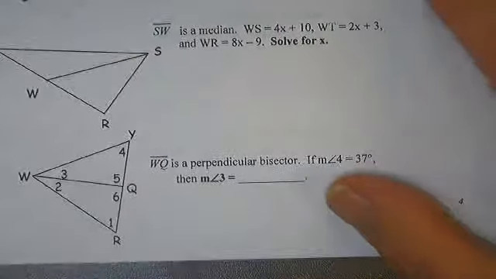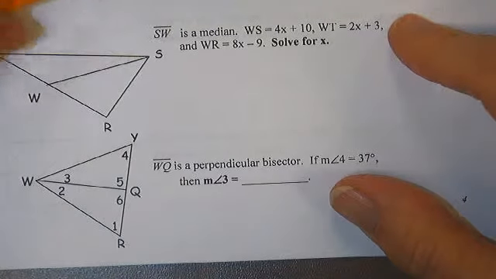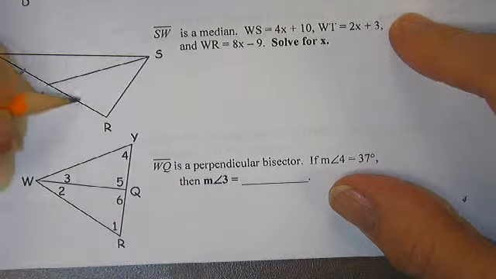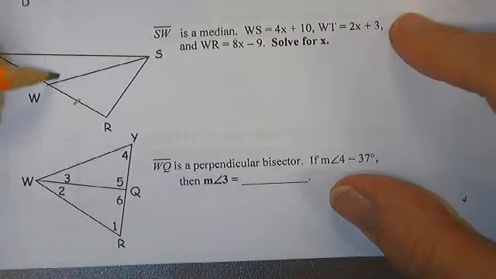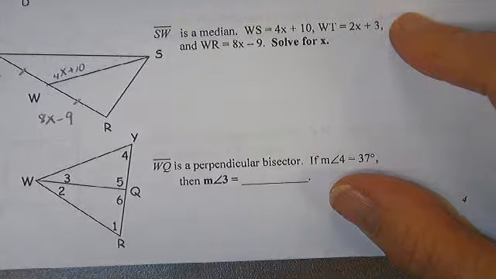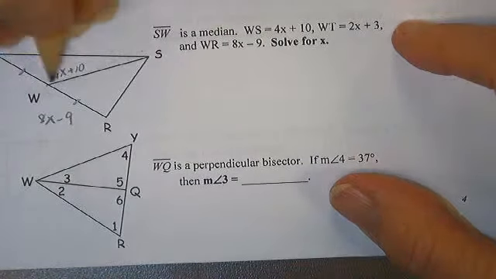Problem 63. SW is a median. That means TW is congruent to WR. WS is 4x plus 10. WT is 2x plus 3. WR is 8x minus 9. Solve for x. Well, we don't care what that is. They just threw that in to trick us.